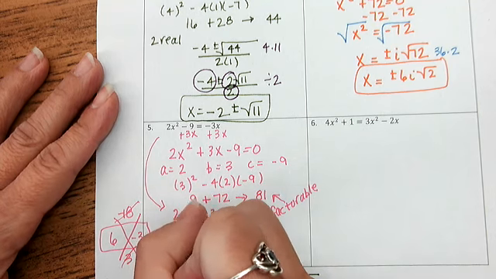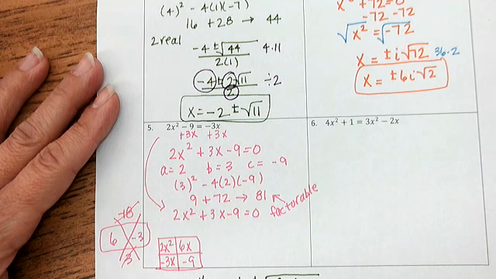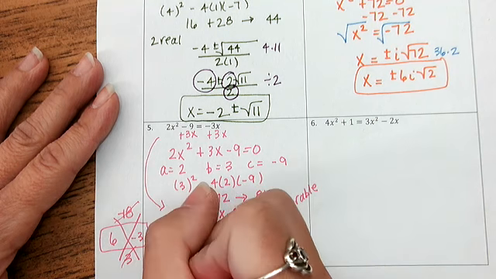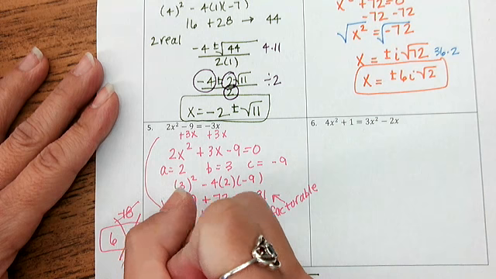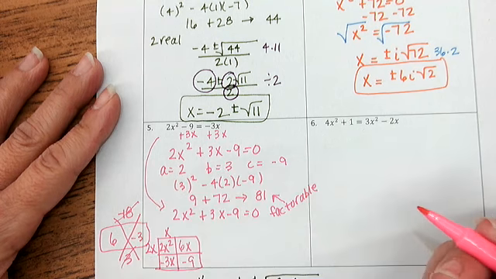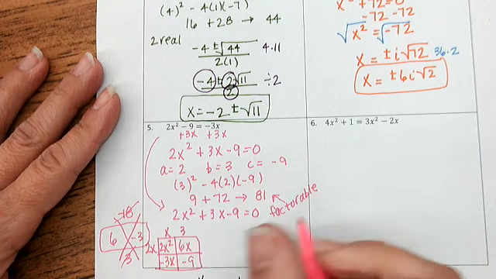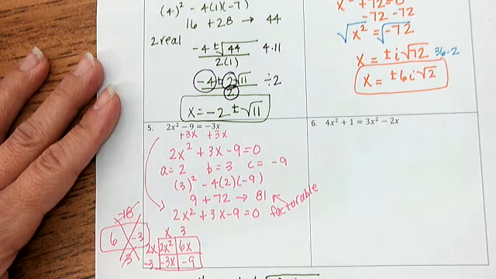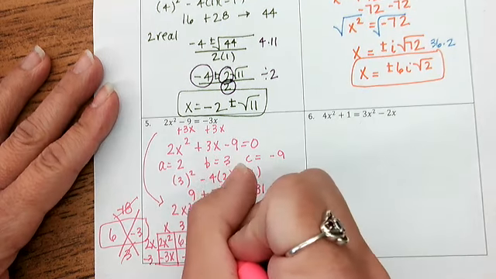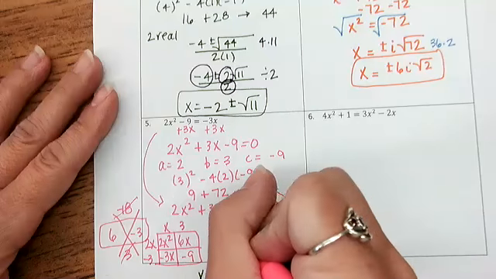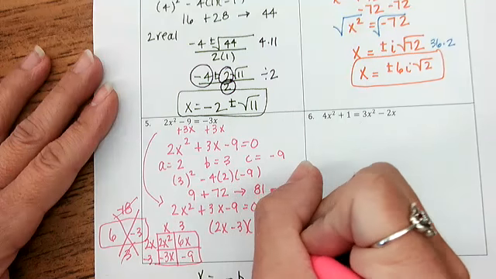6x, -3x. This is going to be 2x. You may need to slow the video down for yourself. This factors as 2x minus 3, x minus 3.